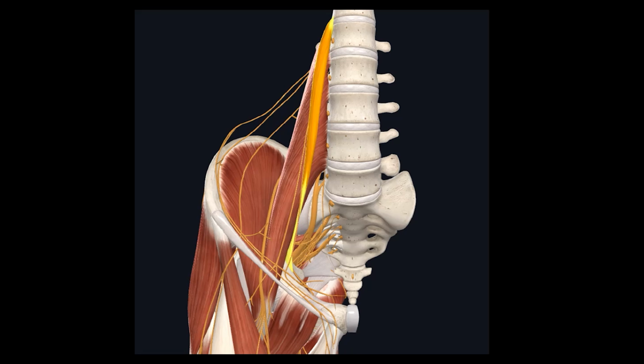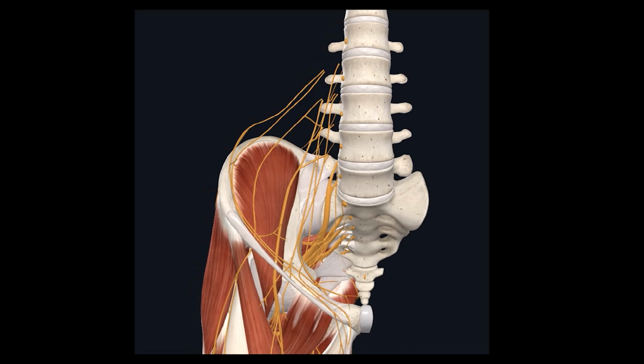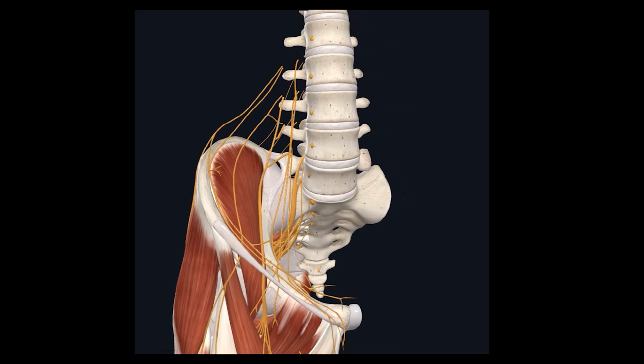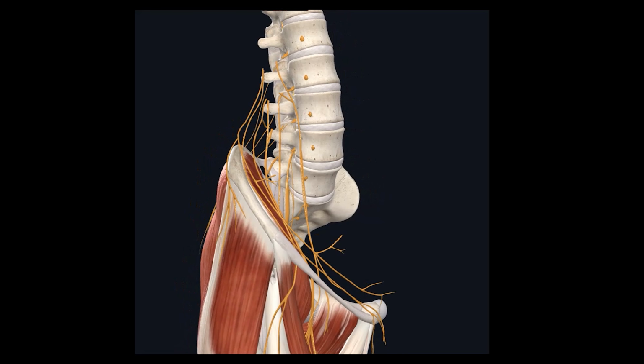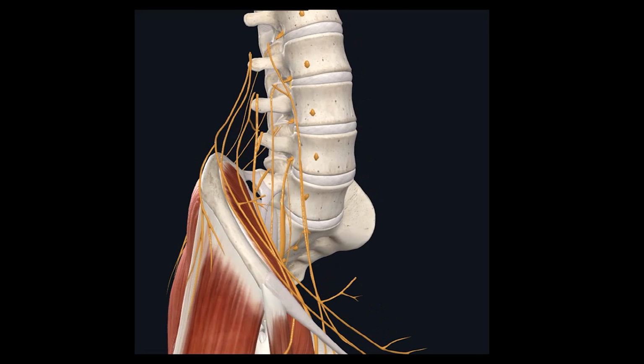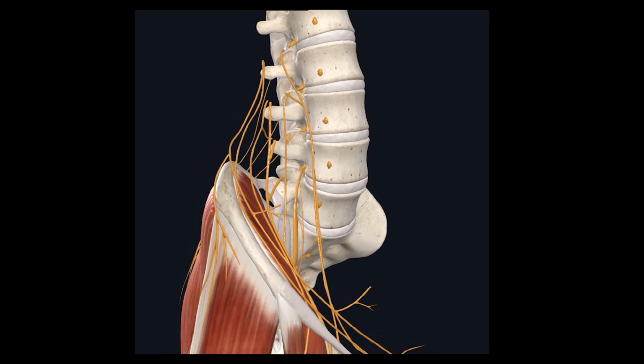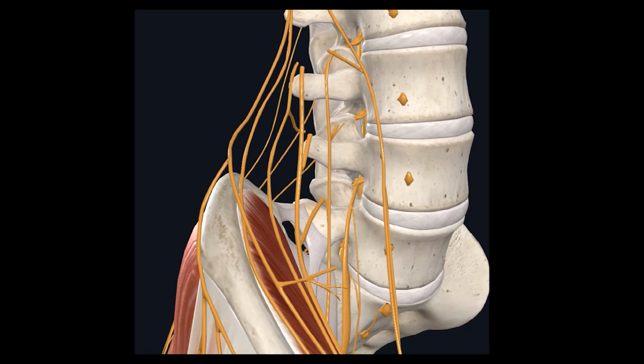I'm just going to remove psoas minor and psoas major now so we can see the lumbosacral plexus in its entirety. I'm just going to move the model around now, and we're going to look for our first branch of the lumbosacral plexus, which is the iliohypogastric nerve. As I zoom in here, I can highlight this nerve in pink. This is the iliohypogastric nerve.